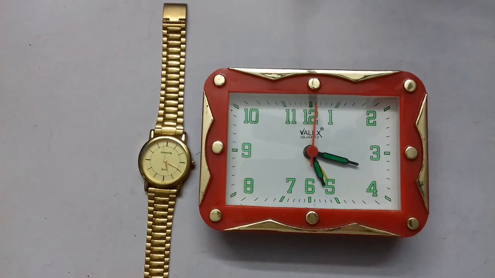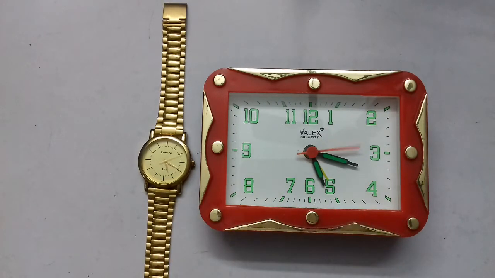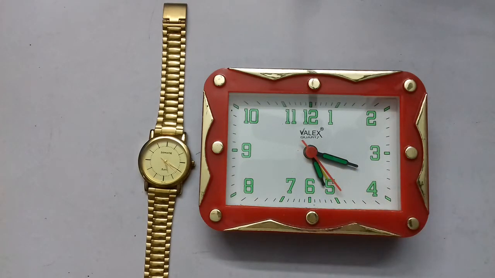In the previous videos, we have seen that there are many problems while using an analog clock or analog watch. These types of clocks and watches are called analog watch, analog clock. Many problems, like we have to be very sure about the position of the hour hand and minute hand.